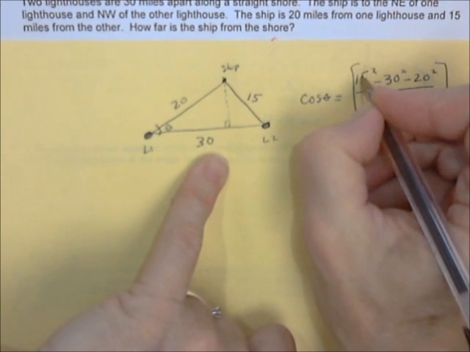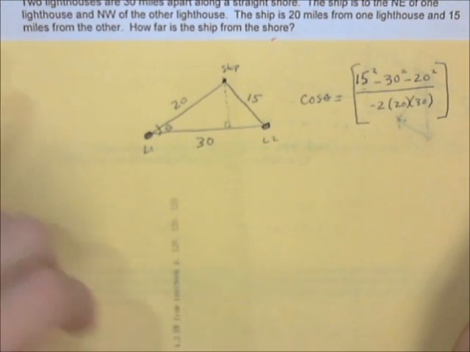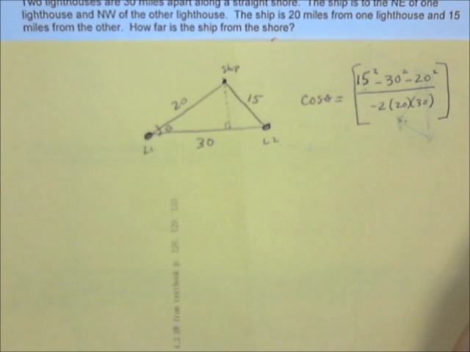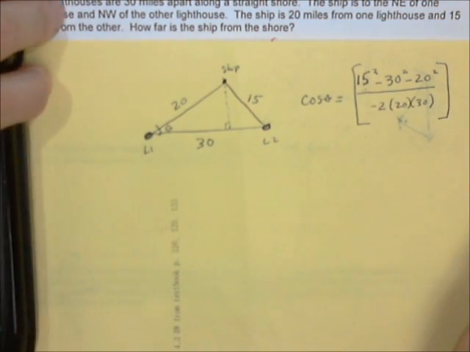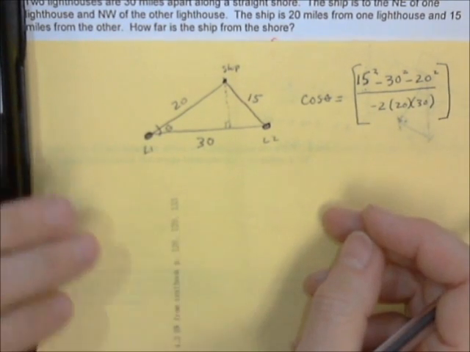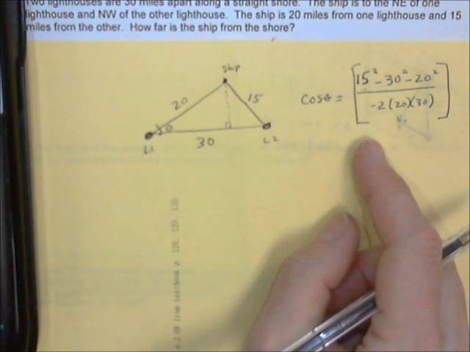And do you have to memorize the law of cosines? Probably not. I'll probably give you just the basic a squared plus b squared minus 2ab cosine of c, and then you'd have to be able to modify it to find this.